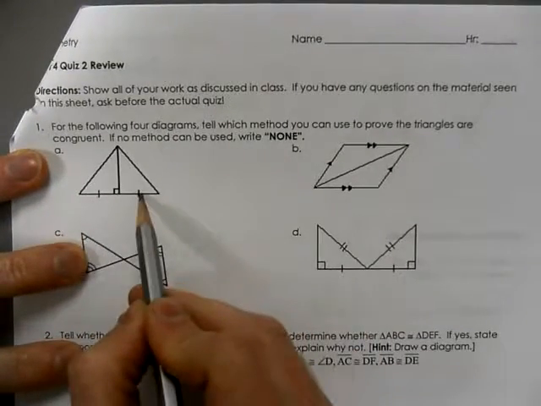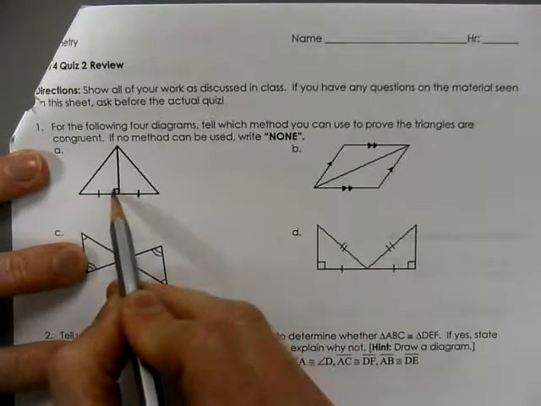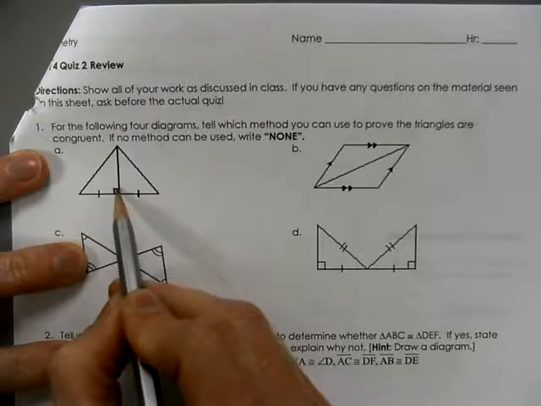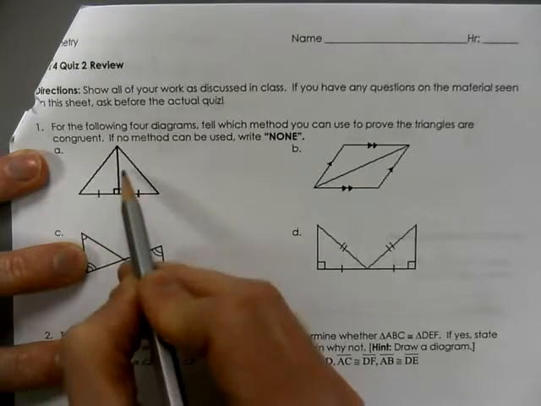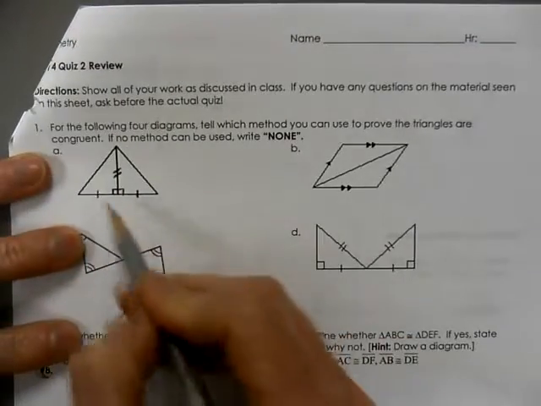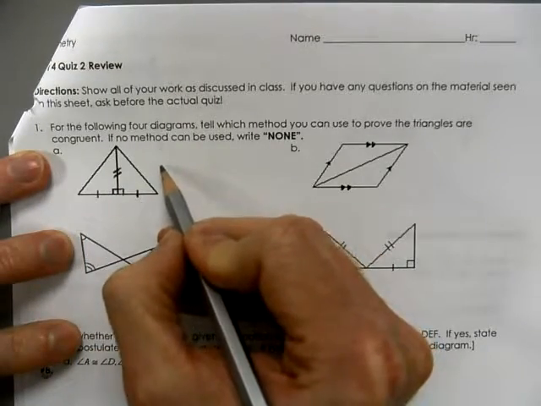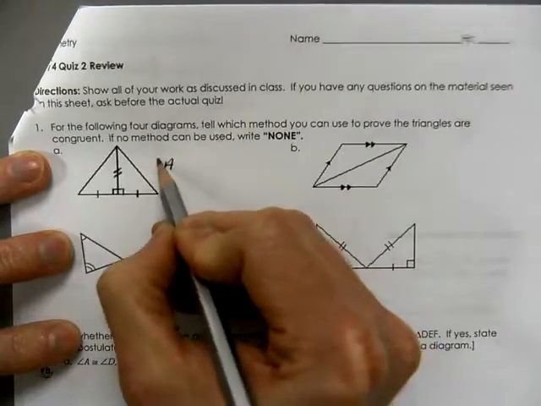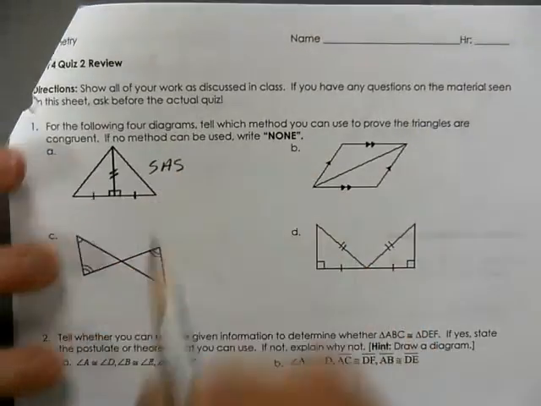Here we have a pair of sides the same. Here we have a right angle, so if you have a right angle on one side, you have a right angle on the other. Reflexive side. So we're going to prove these triangles congruent by side, angle, side.